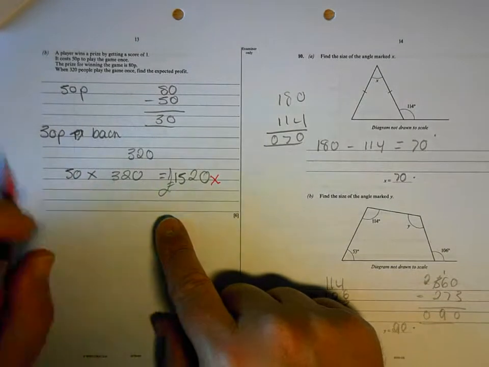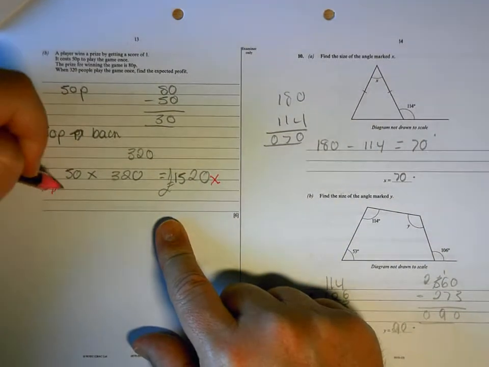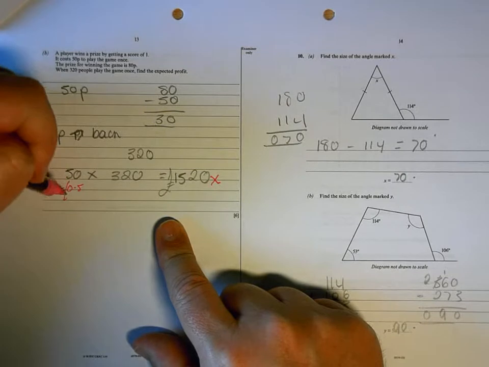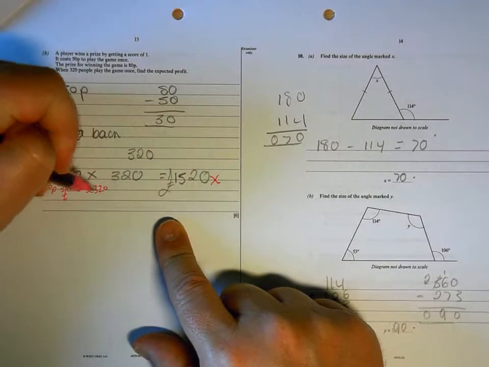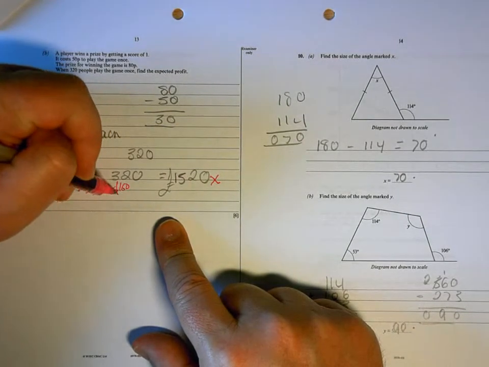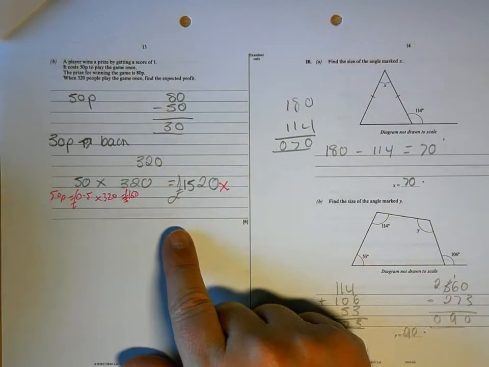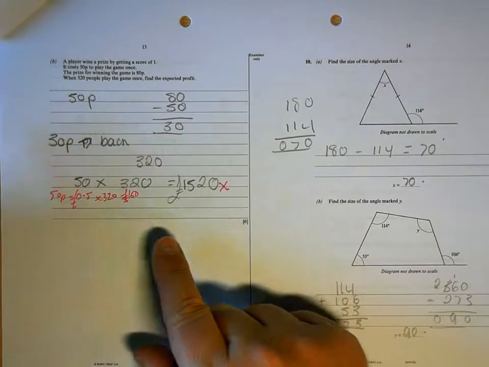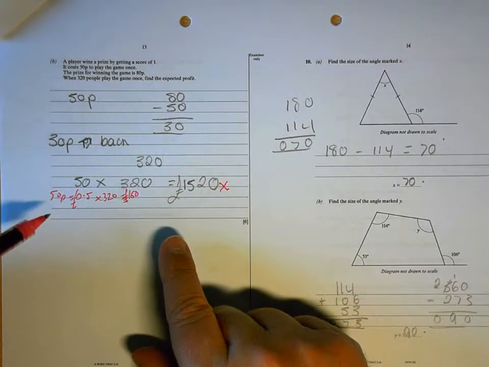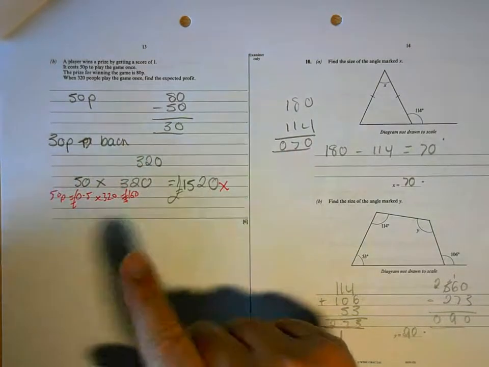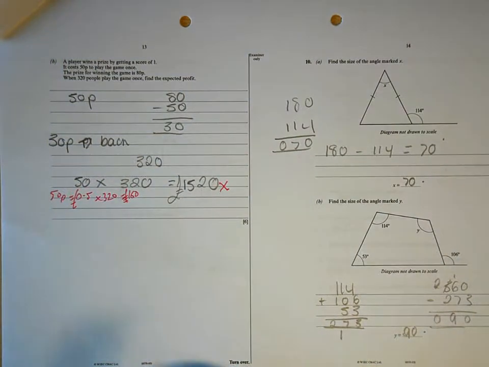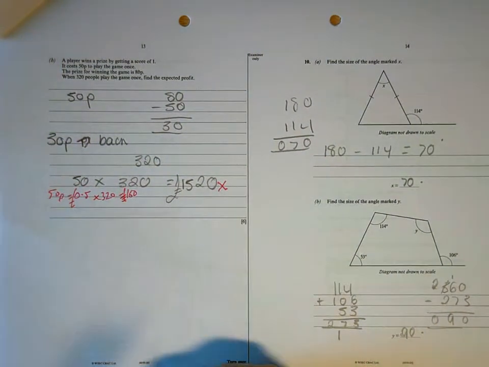Think of it as 50p equals 0.5 pounds times 320. Half of 320 is 160 pounds. Then you need to go and work out the probability of winning and work from there. So take a look at the video clip that I have done on that and see if you can follow that through.